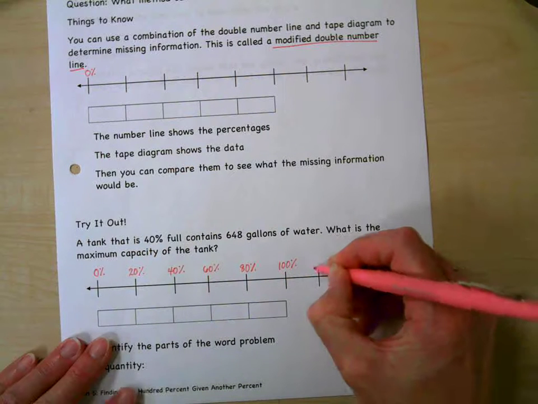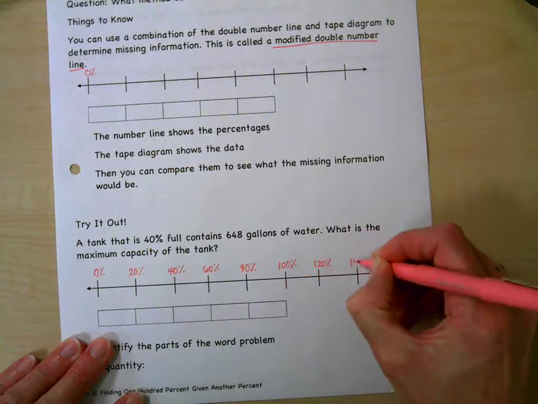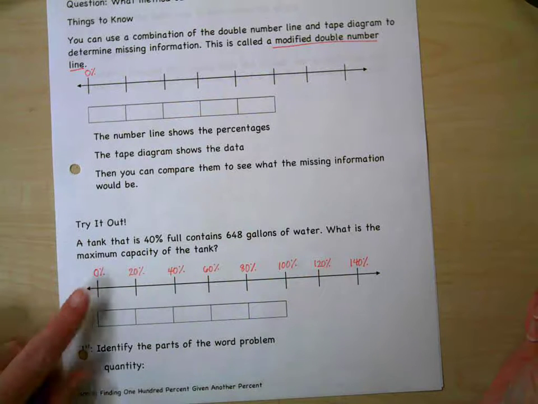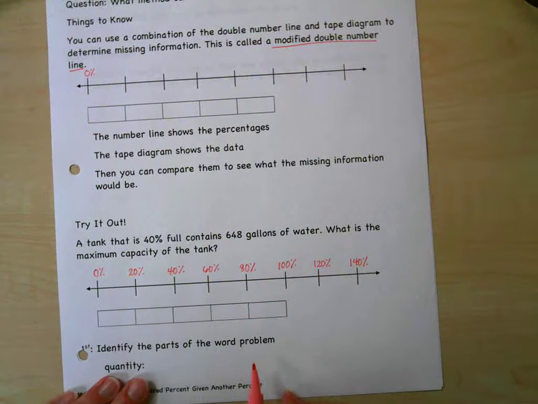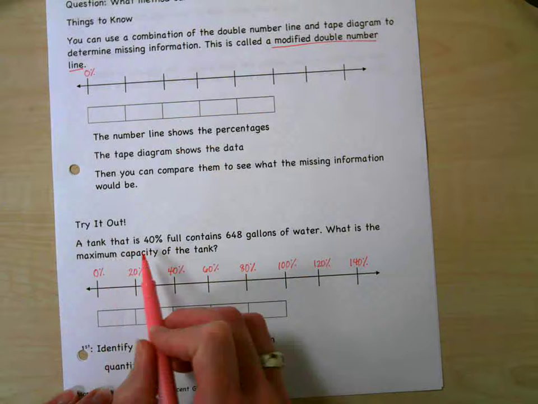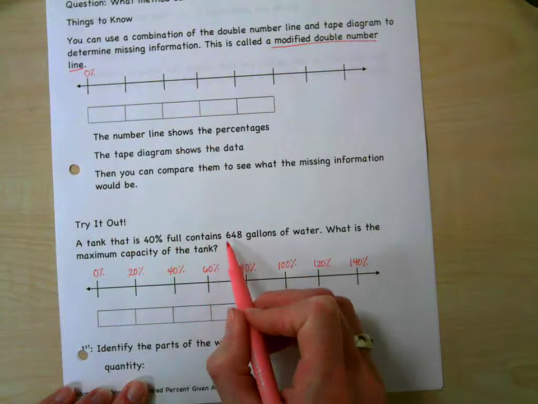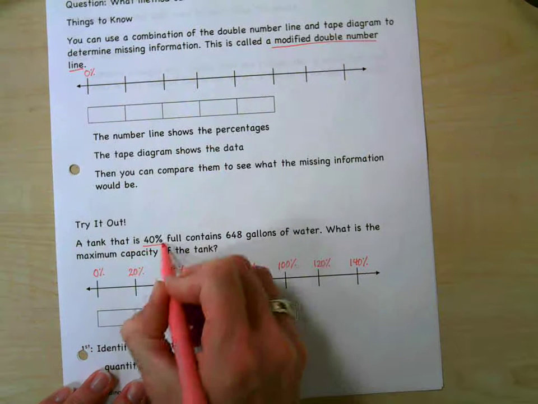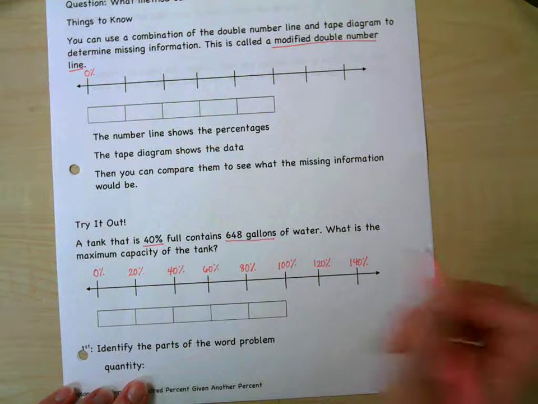All right, so we have filled in our number line with the percentage amounts that we see, and then we need to go back and read it again. It says, first, identify the parts of the word problem. The first thing that we're trying to do is figure out the quantity. A tank that is 40% full contains 648 gallons of water. So that means this tank is only 40% full and it contains that many gallons of water.